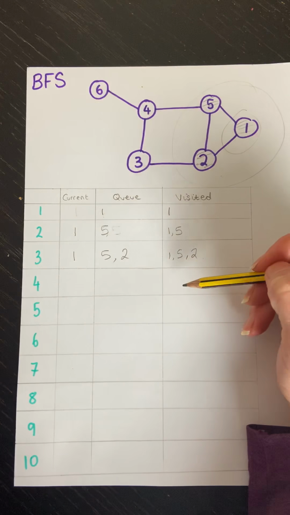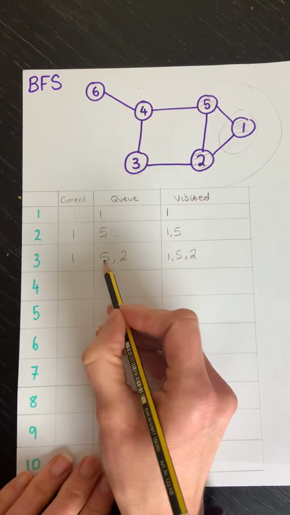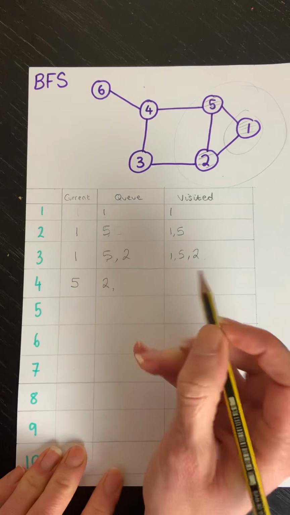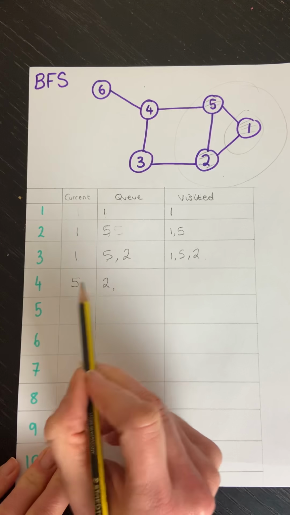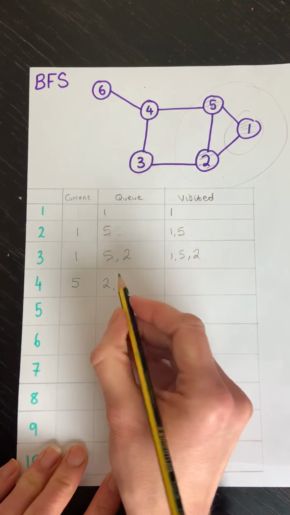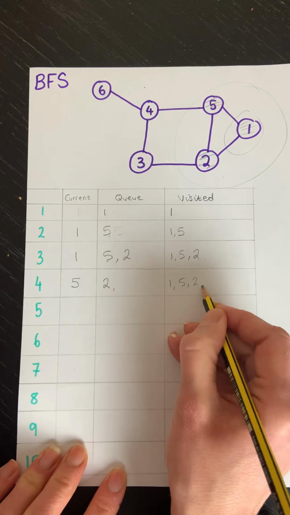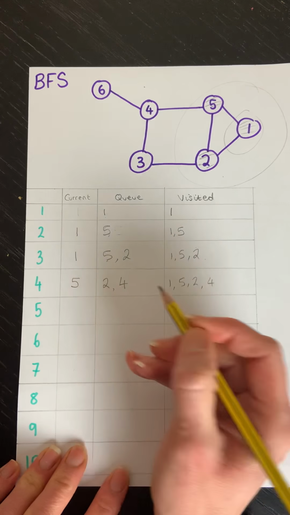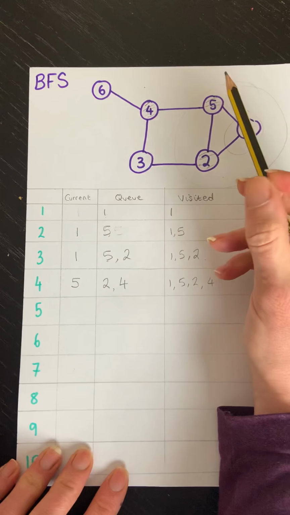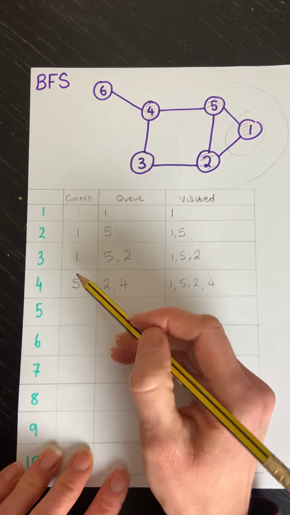Now on the outer while loop, the queue is not empty. Dequeue the next node, which is 5. So we've just got 2 now. And do the while there's an unvisited child. So for 5, we've got just 4. So we add 4 to our visited and 4 gets put in the queue. Let's just mark that as visited, no more unvisited children of 5.